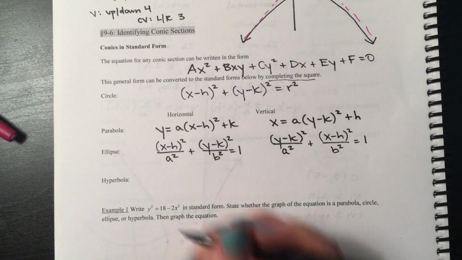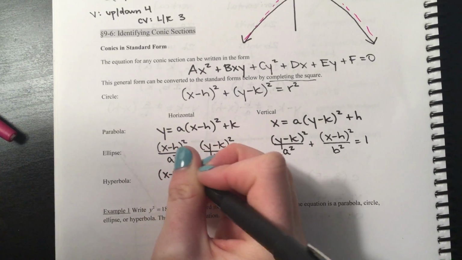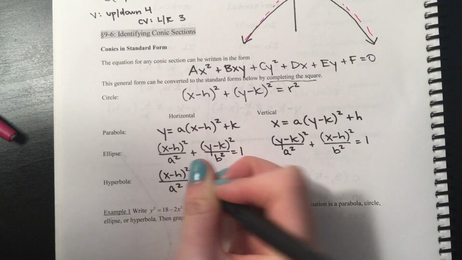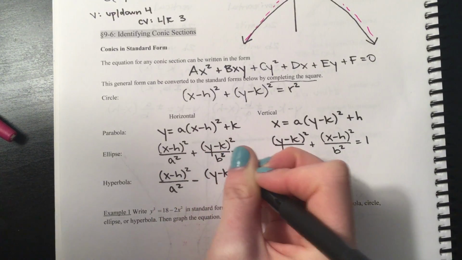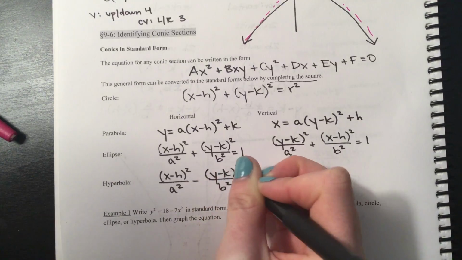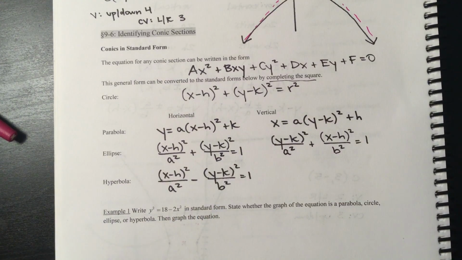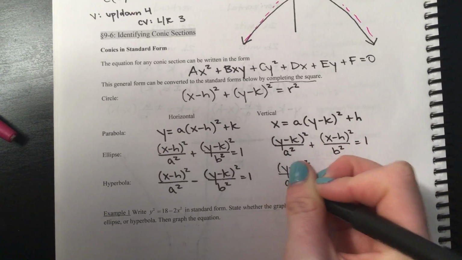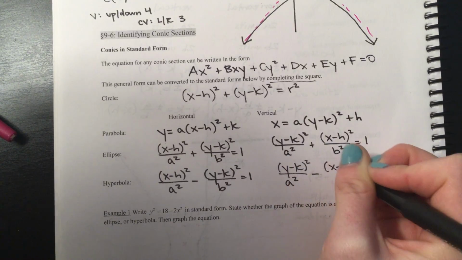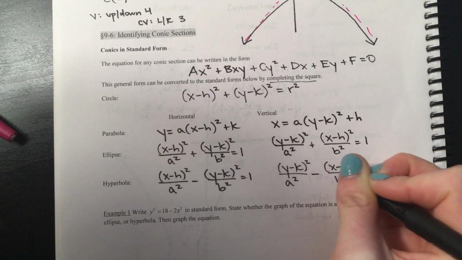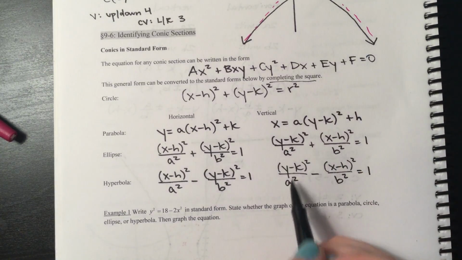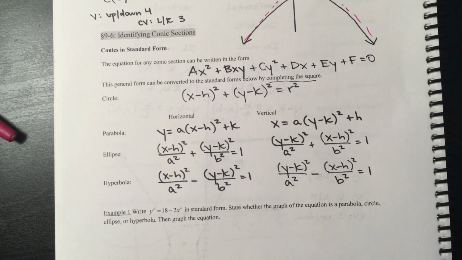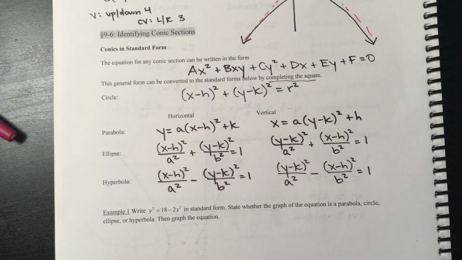And finally, the hyperbola. Hyperbola, if the X one comes first, and the y is the one being subtracted, that's how you know it's horizontal. With this one, it doesn't matter if A is bigger or if B is bigger, it's always going to be in this orientation. And then when we flip, if the y comes first and the x is the one that's subtracted, that's how you know that it is a vertical form, because this means you go up and down and it opens that way. All right, so those are our standard forms. We're eventually going to take this general form and get it into any one of these standard forms.